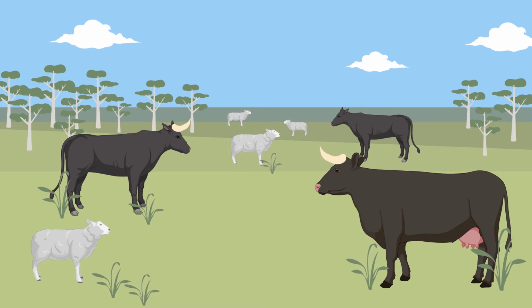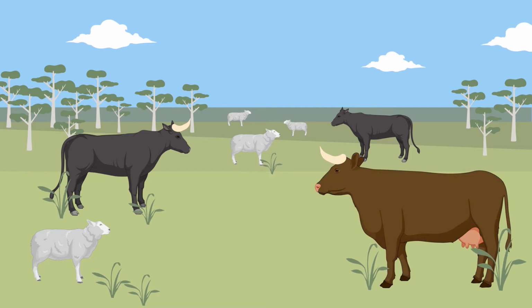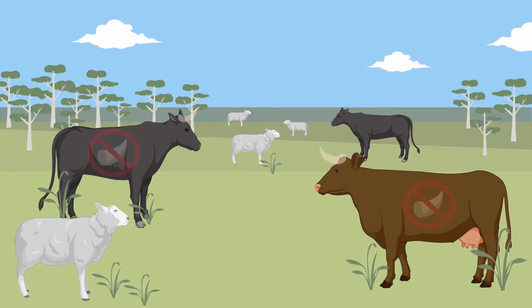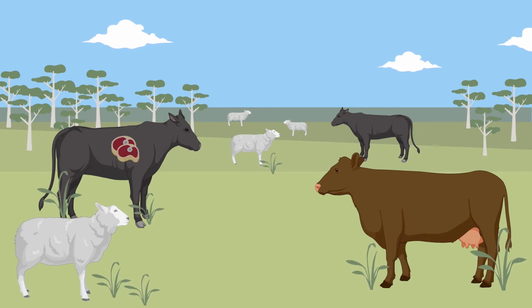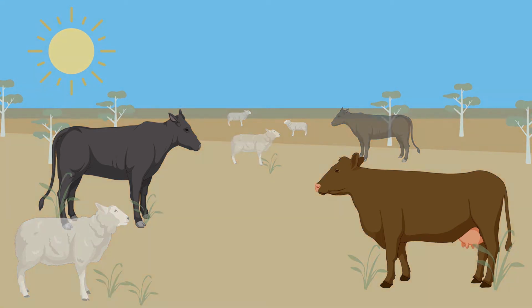Humans have been changing farm animals for thousands of years. We've changed their colour, size, and a few other things. This is so that they produce more meat or milk, or are better able to thrive in particular environments. All this has been done through selective breeding.